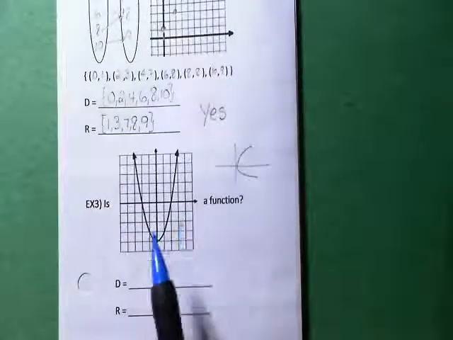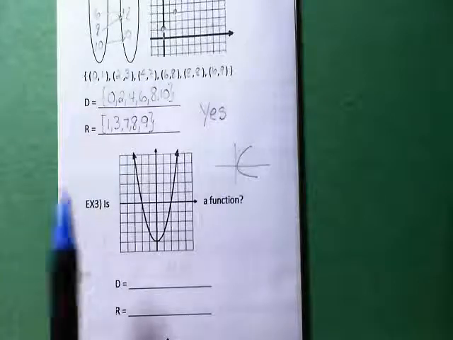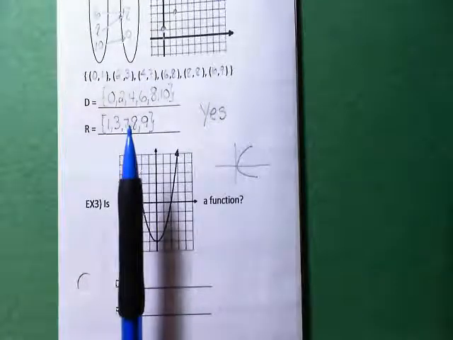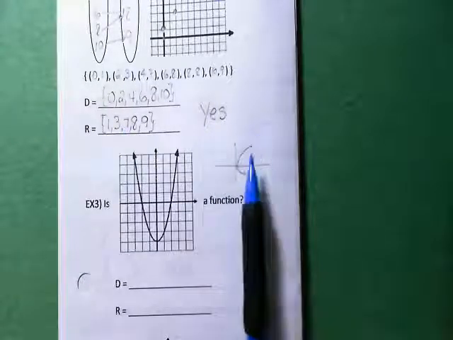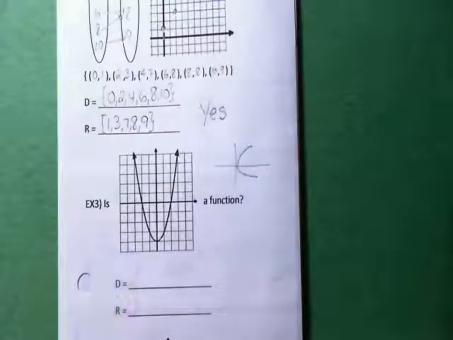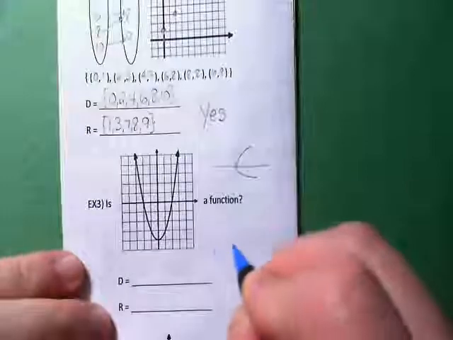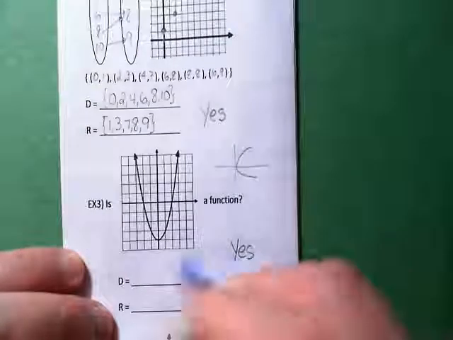So remember, the vertical line test is if you're touching only 1 point at a time, it is a function. If you're touching 2 points at a time, then it's not a function. Alright? So we know that this is a function.